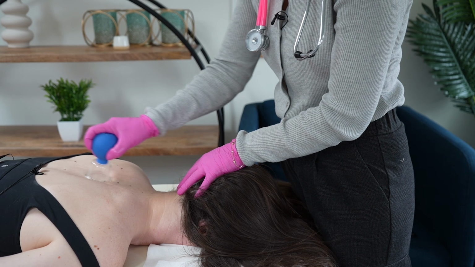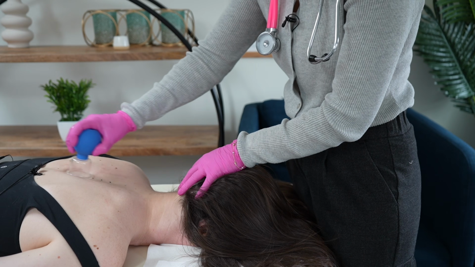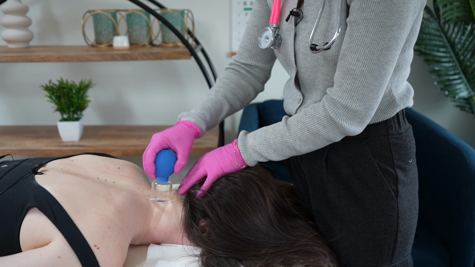Going to use cupping therapy to release blood flow.